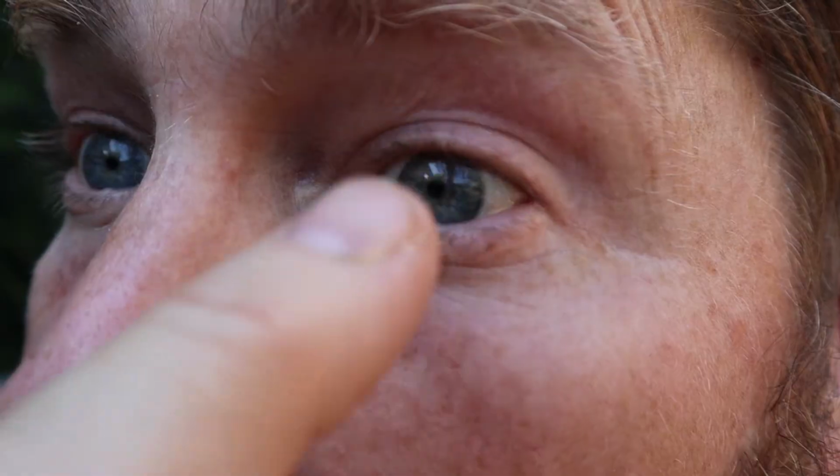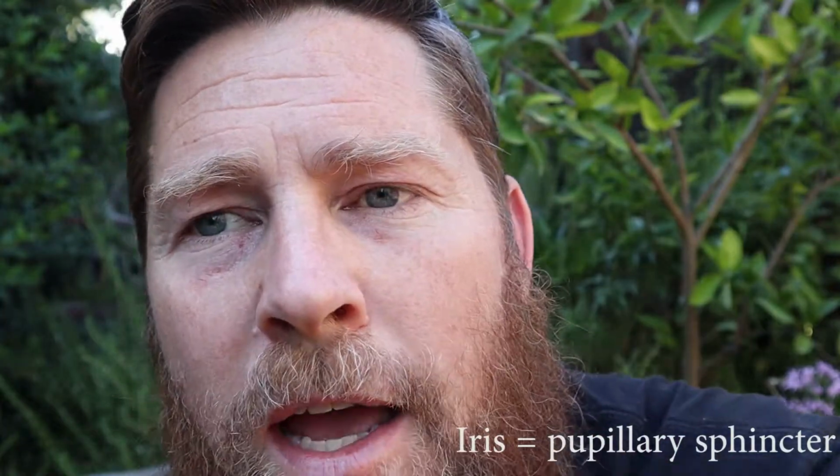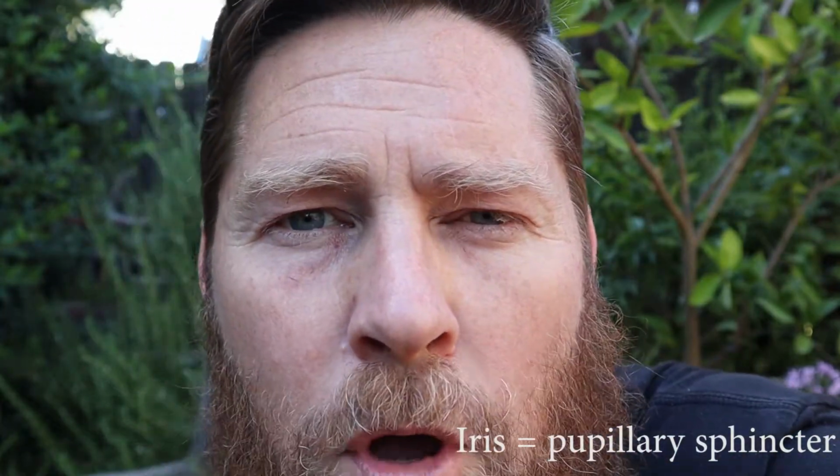But if you look again, you'll see that there's this circular portion here called the iris. All right, the iris is that circular portion, and it has a bunch of little flecks in it. Those flecks are specifically striated muscles that actually open up. The iris, the colored portion of your eye, has a small opening at the center. Many people call it the pupil.